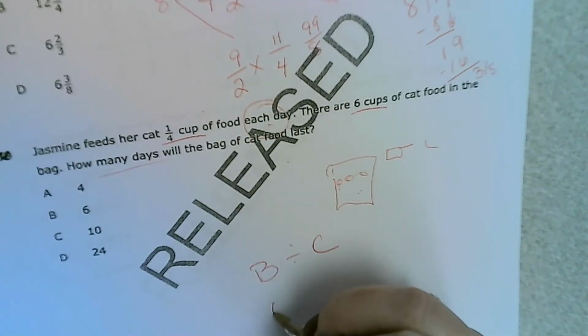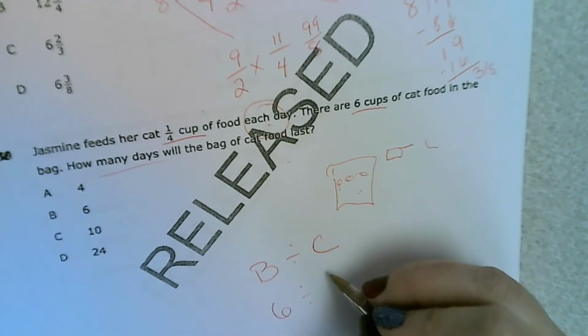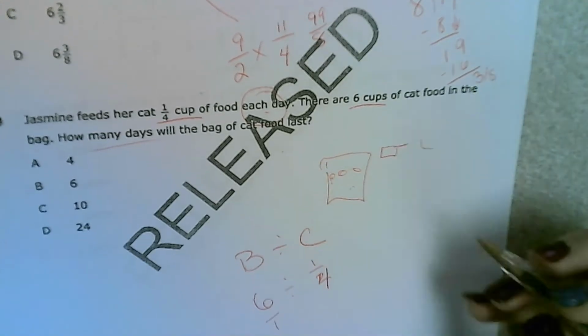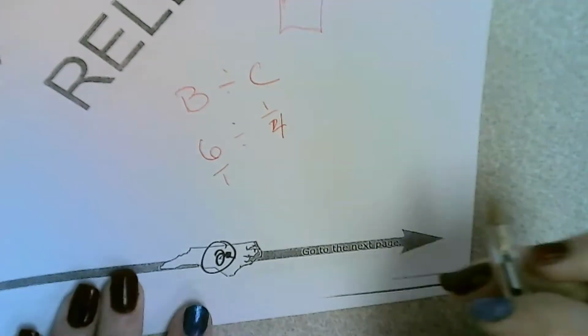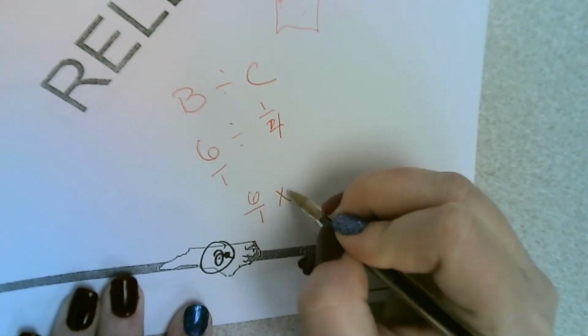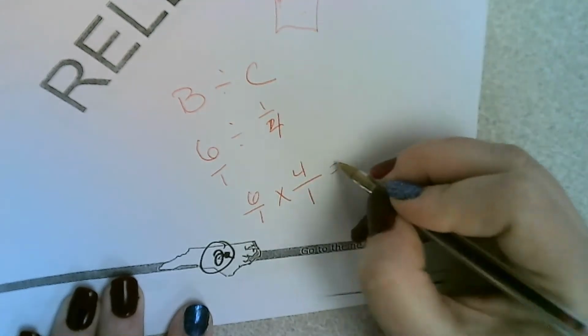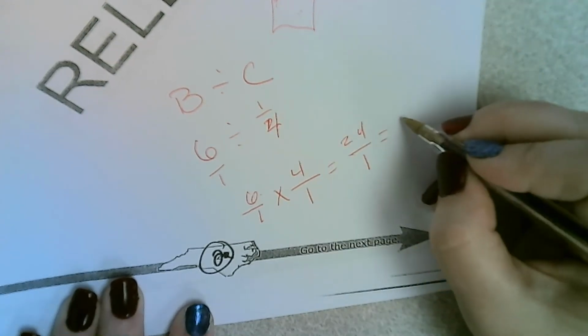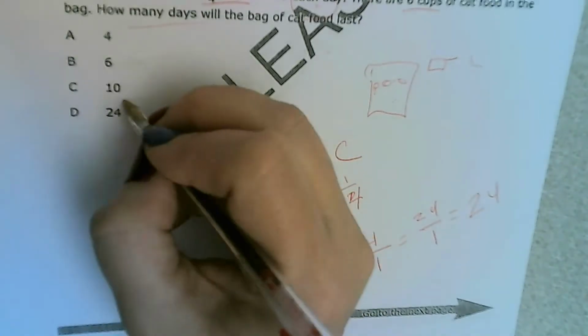The bag has 6 cups, and I'm going to give 1/4 a day. Okay. So first you have to make everything into a fraction. Then magic words for dividing fractions: keep, change, flip, and then multiply straight across. 6 times 4 is 24. 1 times 1 is 1. Anything over 1 reduces to the top number, 24. Next page.